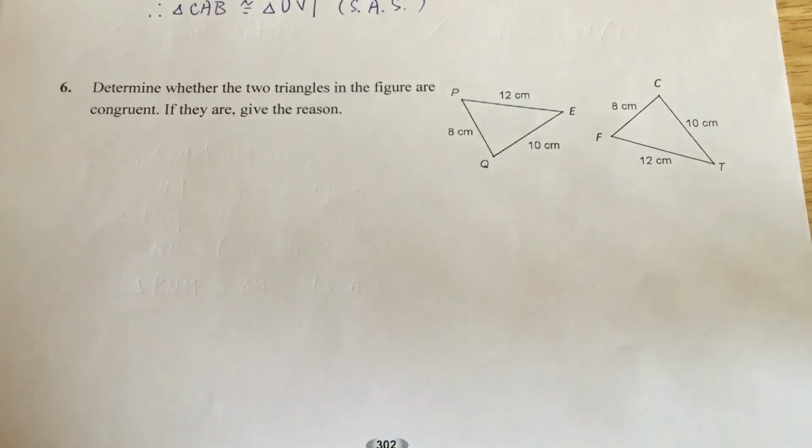Okay, now once again, the answer for this one, if you cannot answer, pause the video now and make the answer first. The answer for this one is yes, once again.